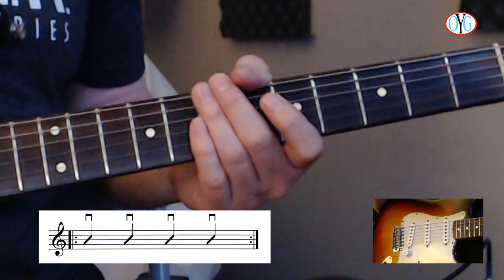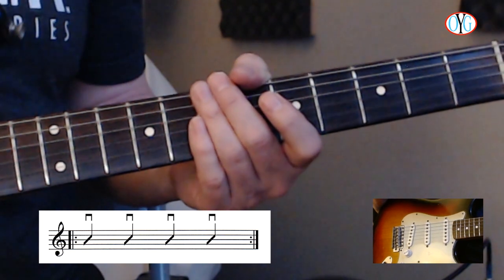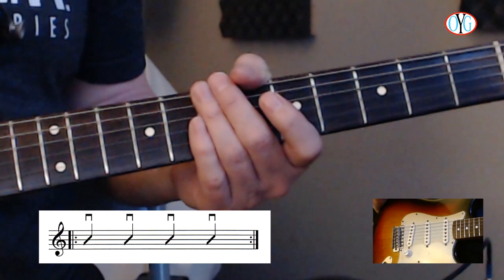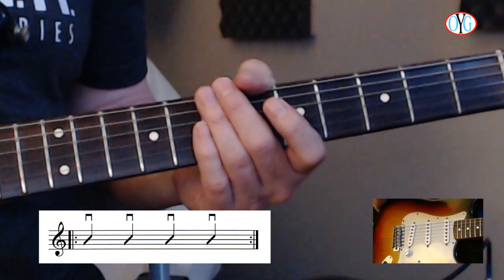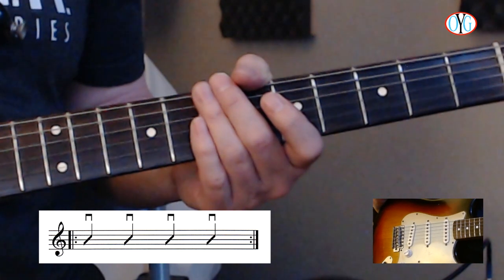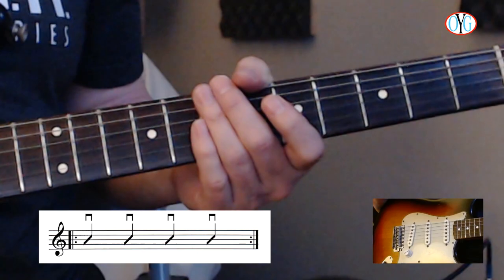So pause the video and play through this for about 5 minutes with the metronome. And pay attention. Are you drifting off the beat, getting a little ahead of it or a little behind it? That's what you need to be paying attention to as you play through this exercise.